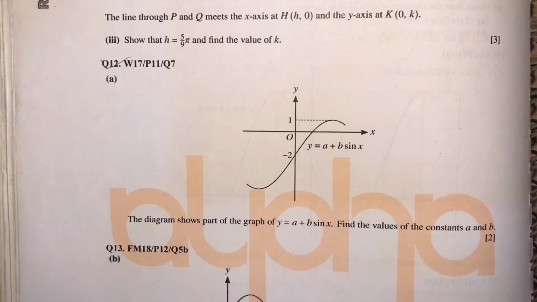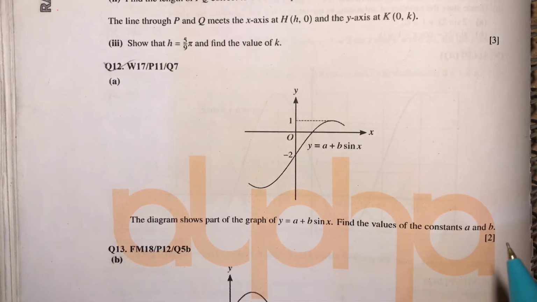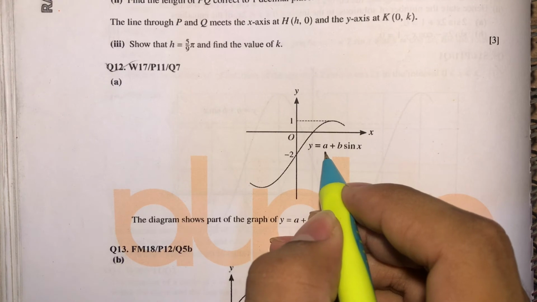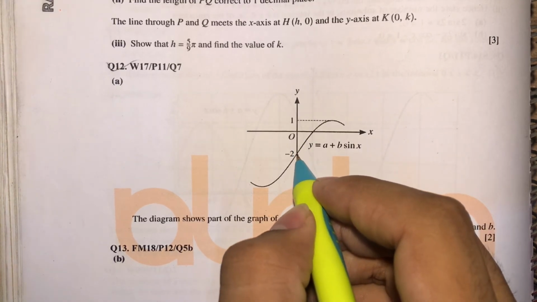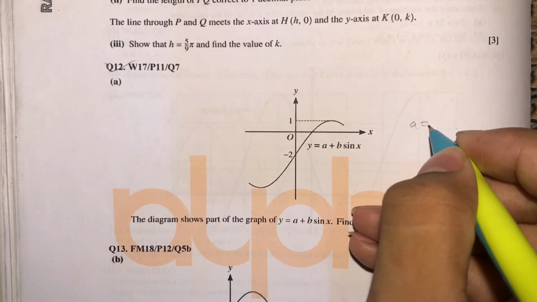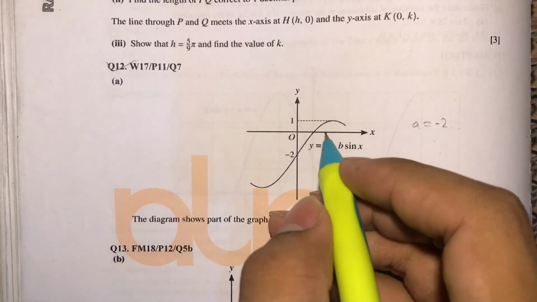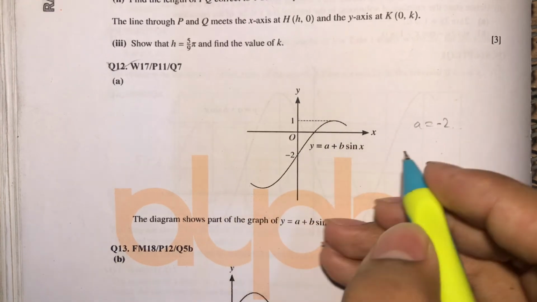In this question, again, there's a sine graph and they're asking for a and b. So over here, you can see that a again represents the vertical translation, and the initial point has moved 2 units downwards, right? So a will be negative 2. And for b, we'll take the maximum point and initial point's difference. That is 1 minus minus 2, that is 3.